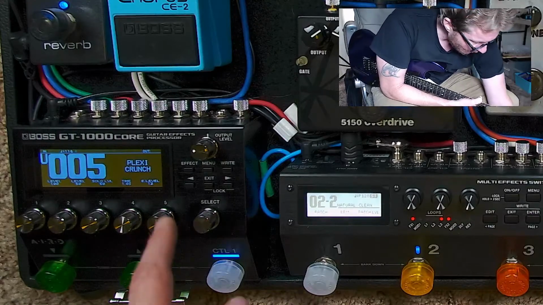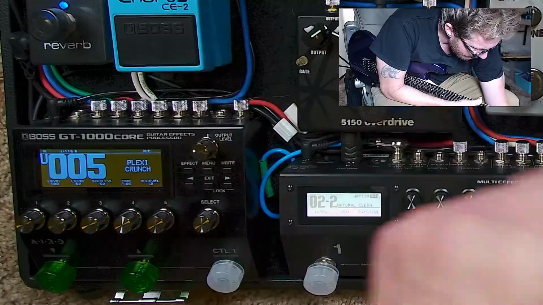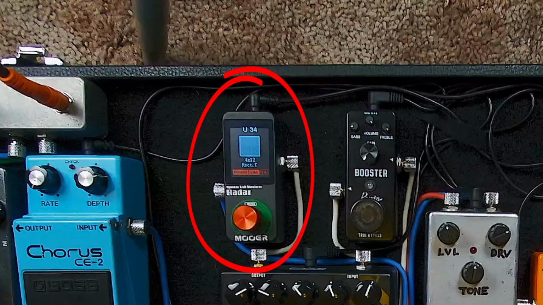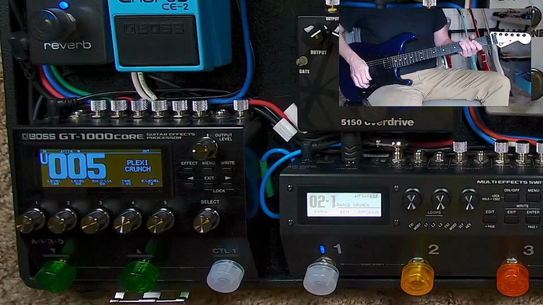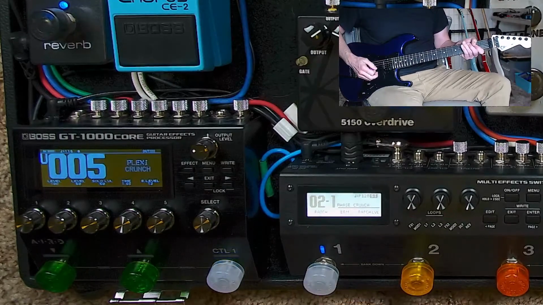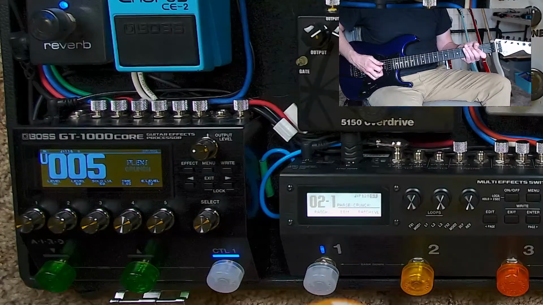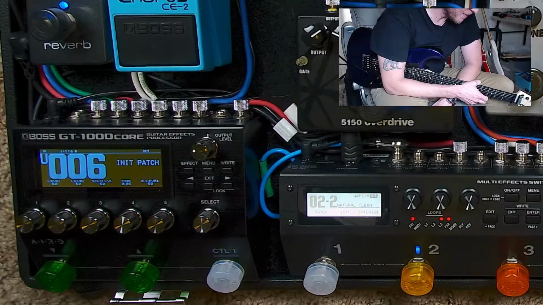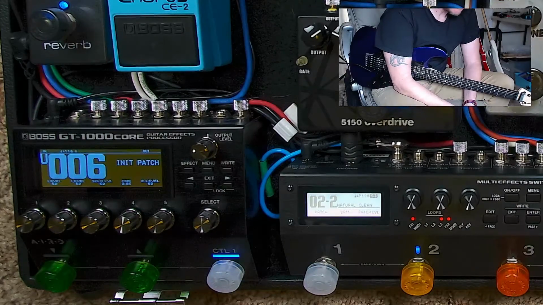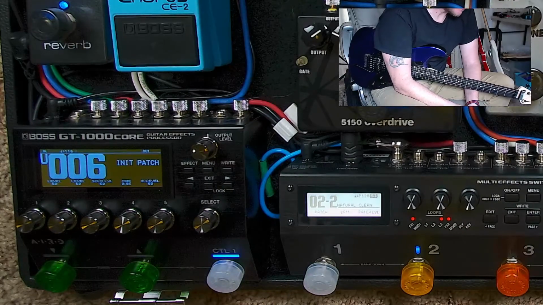Now, another thing that we're going to talk about is the speaker simulation. I couldn't exactly match those two, and a lot of that difference in EQ is coming from just the different speaker cabs. The kind of crappy thing about the GT-1000CORE, although maybe that's part of why its latency is so low, is that you can't easily separate the cab simulations from the preamp models in the GT-1000CORE.